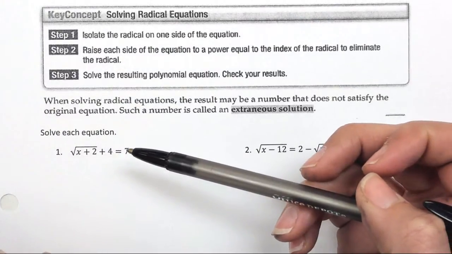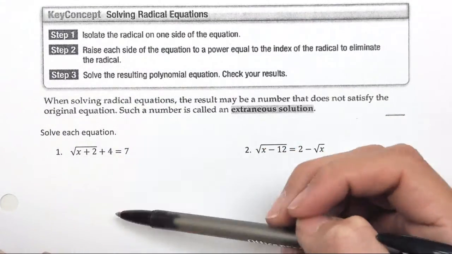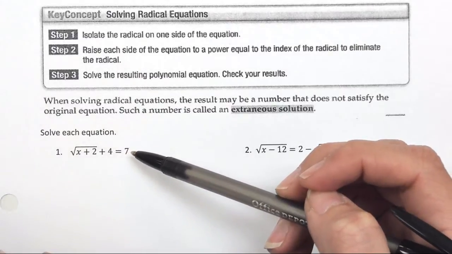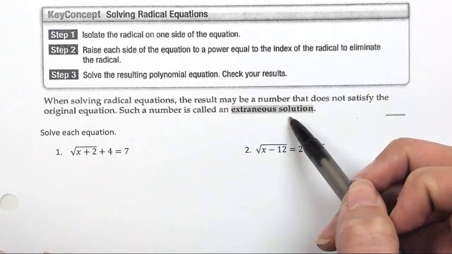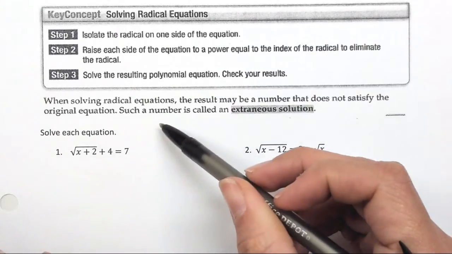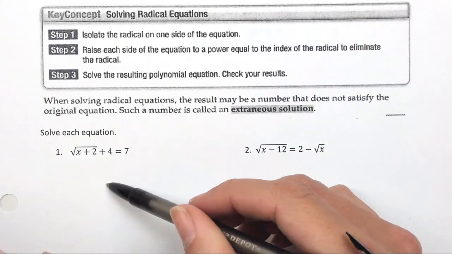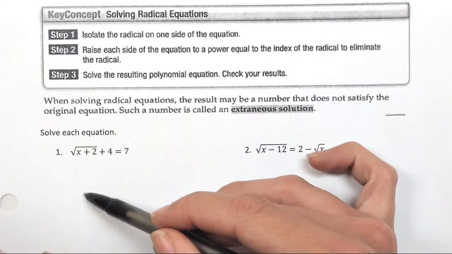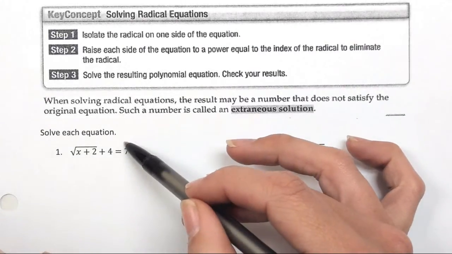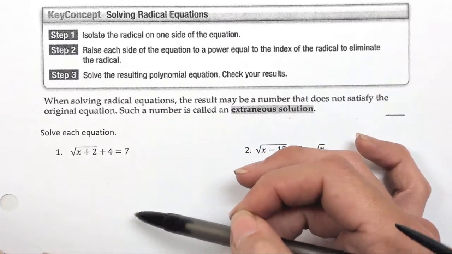With radical equations, we always have to make sure that we plug it in afterwards, because sometimes we'll get extraneous solutions. And this is a number that doesn't satisfy the original equation, even though we've solved for x and it is that number. So whatever we get for our solution, we always have to go back and plug it in and make sure it's a true statement.